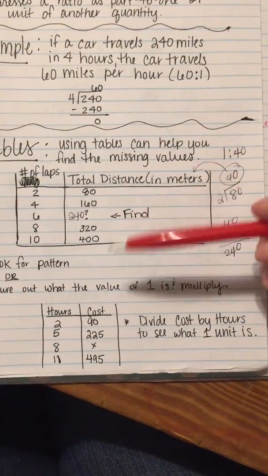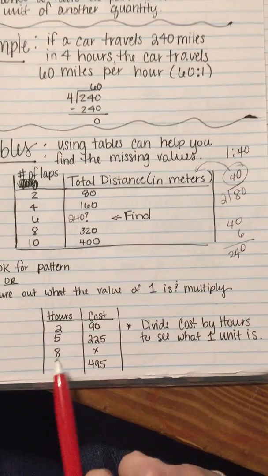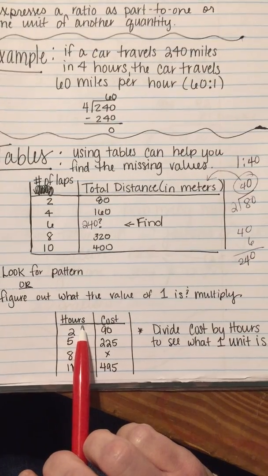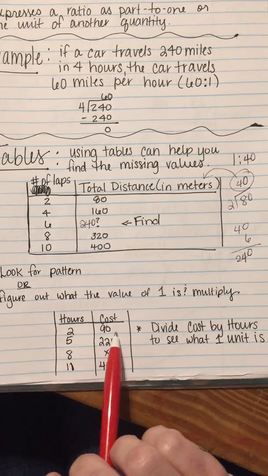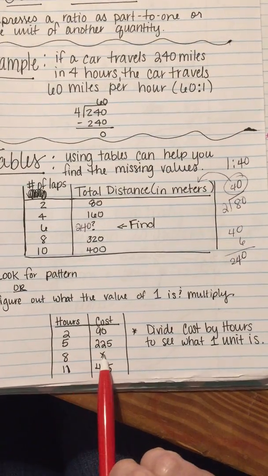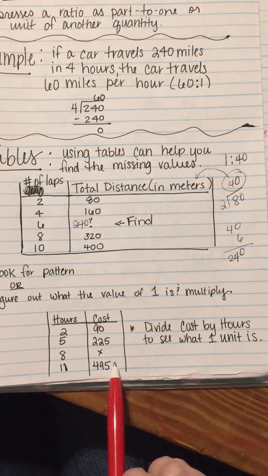We have another example right here. So for 2 hours of work, someone's working on a car, and 2 hours of work costs $90, 5 costs $225, 8 costs, we're not sure, and 11 costs $495.